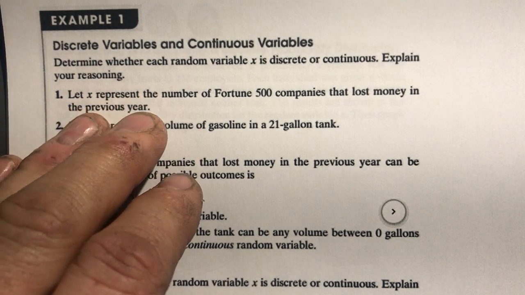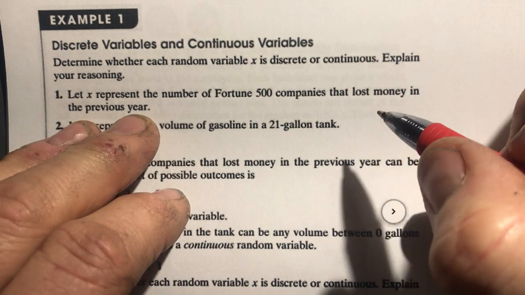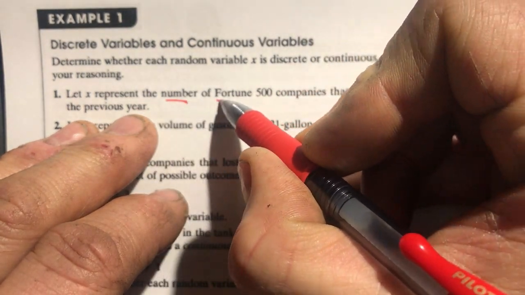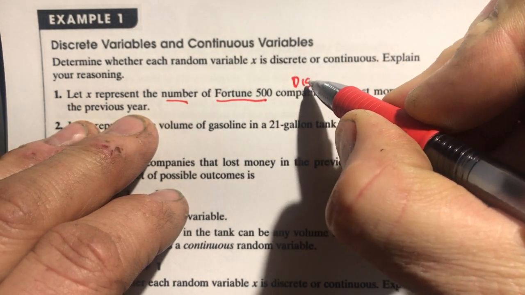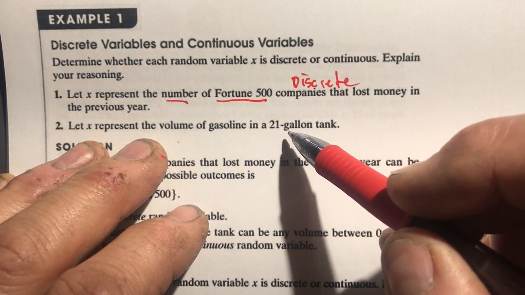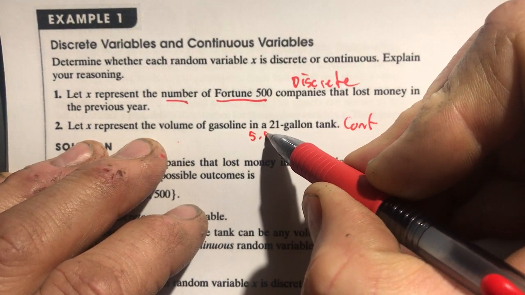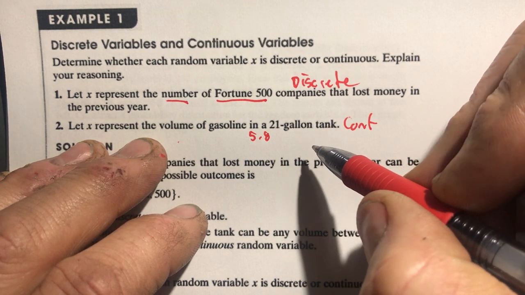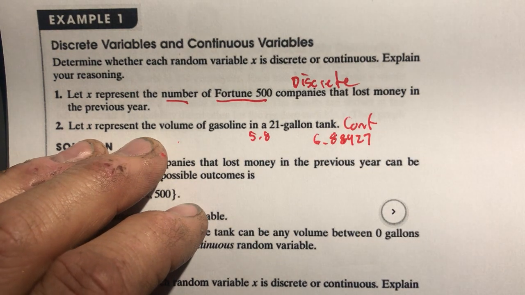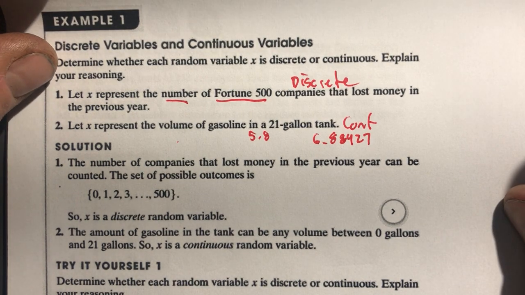Now let's look at a couple questions here. Let X represent the number of Fortune 500 companies that lost money in the previous year. Is that discrete or is that continuous? Well, you can count up the number of Fortune 500 companies. So this would be discrete. Okay? Now, what about this one? Let X represent the volume of gasoline in a 21-gallon tank. Now, that's continuous because it could be 5.8 gallons. It could be 7.34 gallons. It could be 6.884227 gallons. So there's so many different possibilities it could be, and it's infinitely many. You can't count them all.